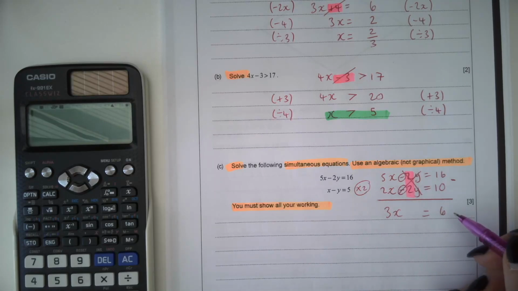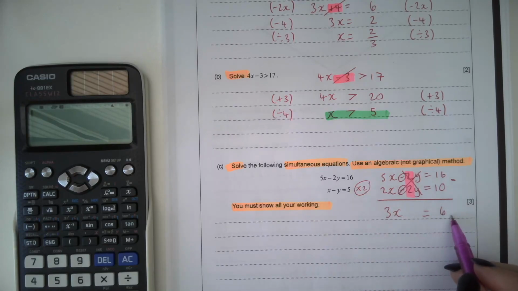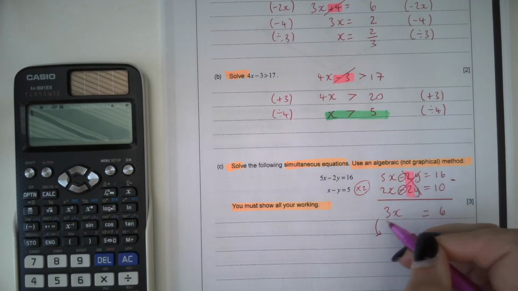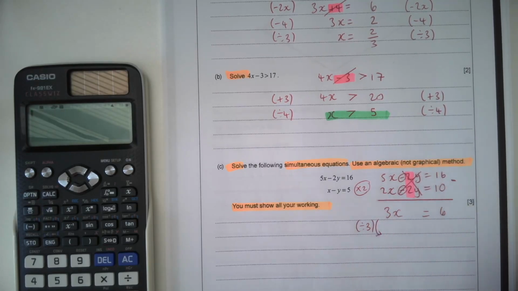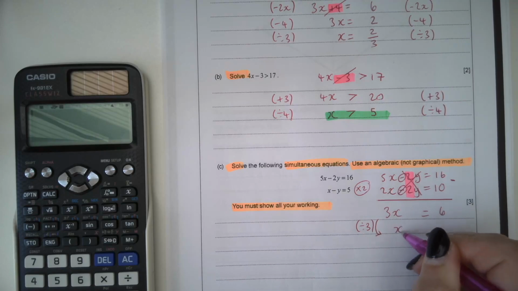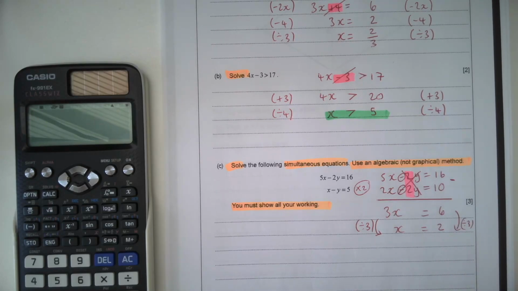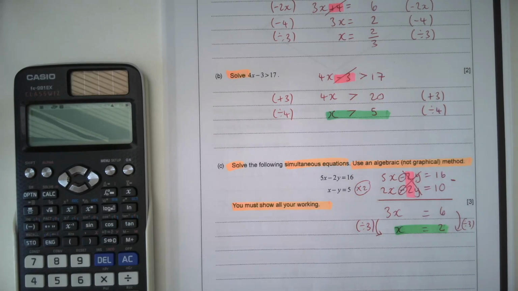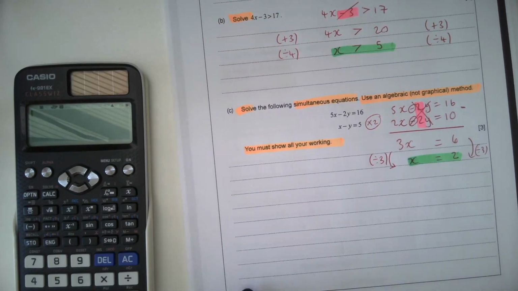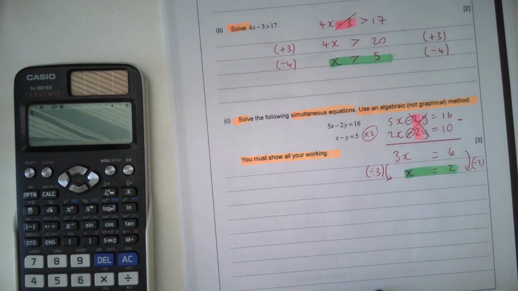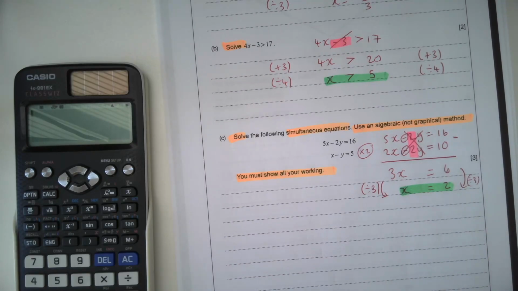Now we've got a one-step equation. 3 multiplied by x is 6. The inverse of multiplying by 3 is to divide by 3. 3x divided by 3 is x. Do the same on the other side to balance the equation. 6 divided by 3 is 2. So x equals 2 is one of our solutions. I'm making that clear because I don't have a line for x and y here. So I'm making it nice and clear there.